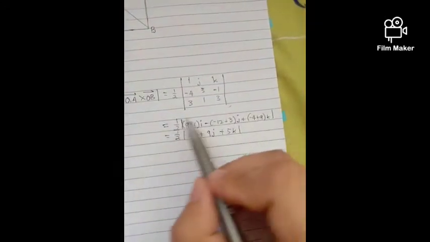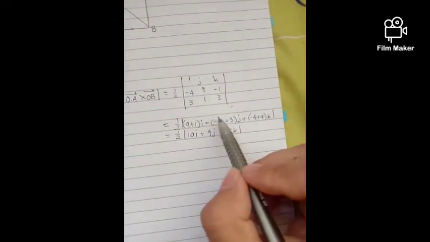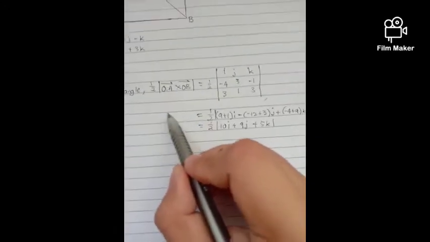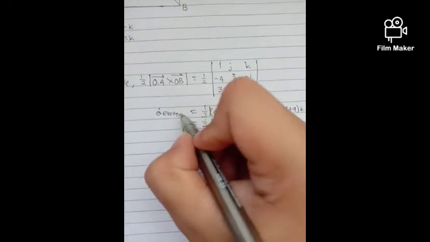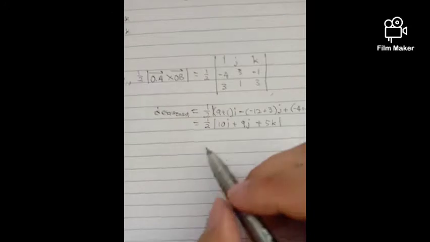This is actually kind of the same as finding the determinant. Okay.